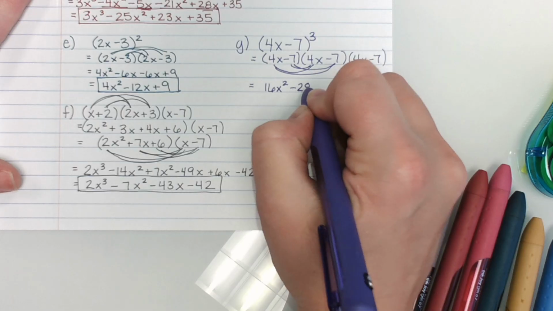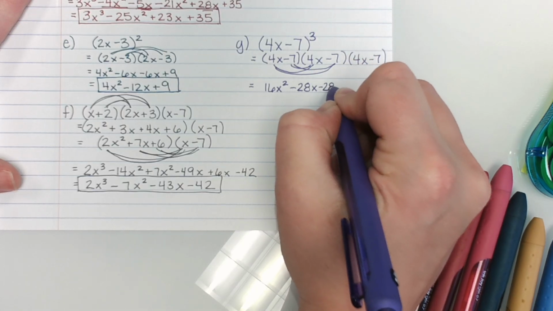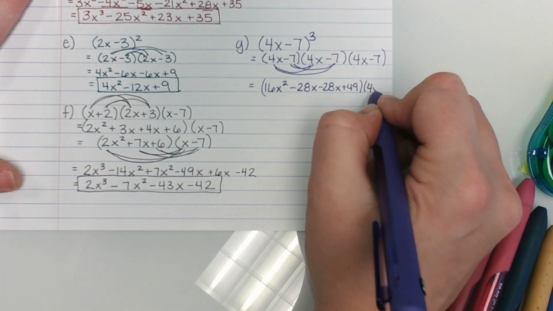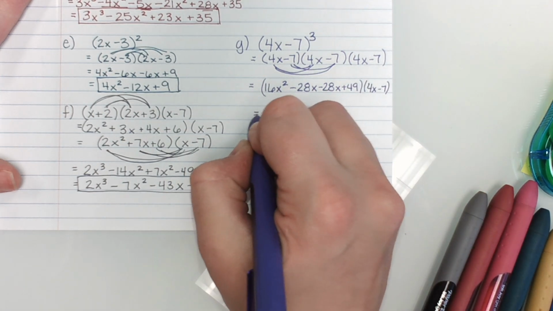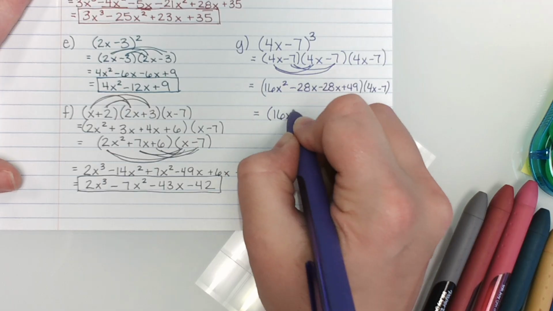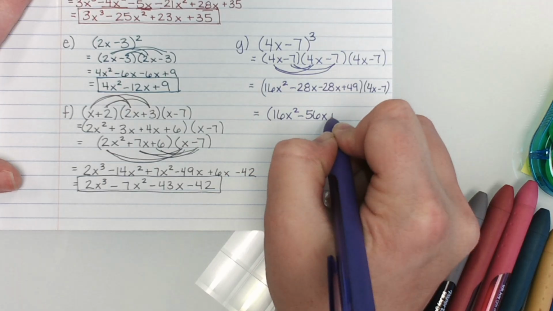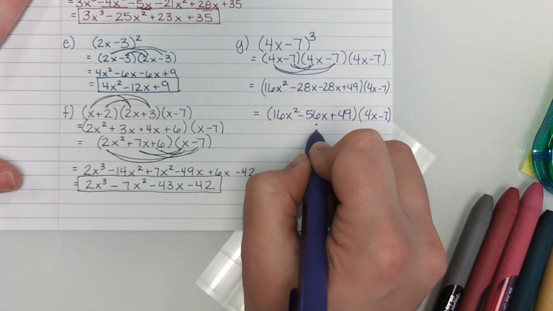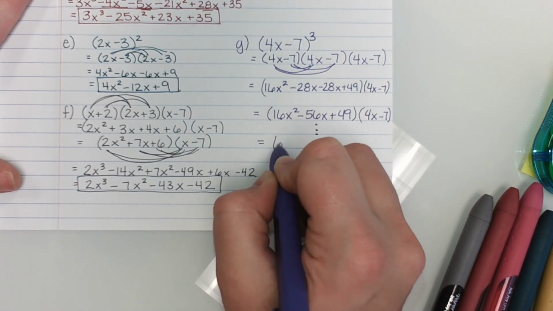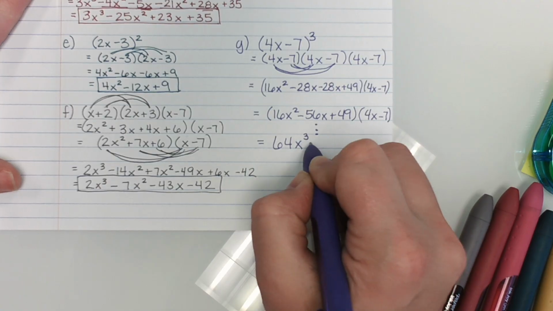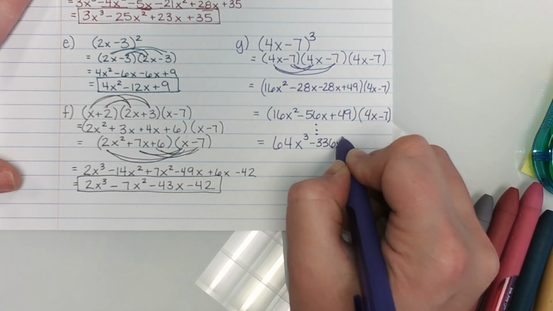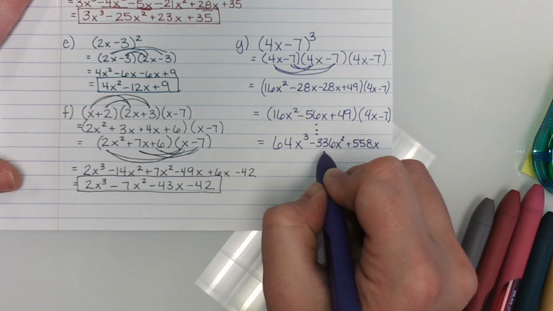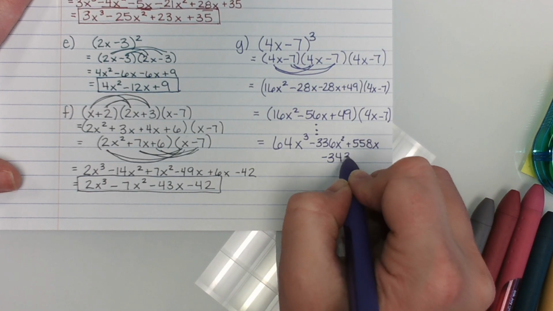For the sake of time, I'm just writing it down quickly, because I want you to have more work time. I'm going to skip a step, and you will end up with 64x cubed minus 336x squared plus 558x minus 343.